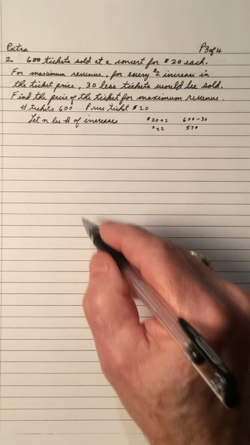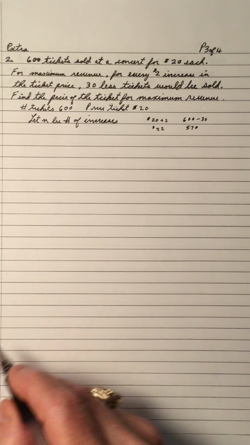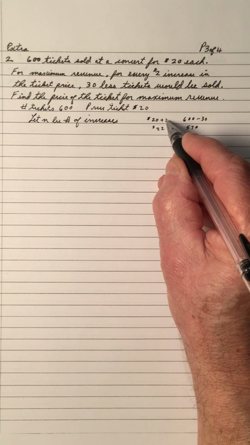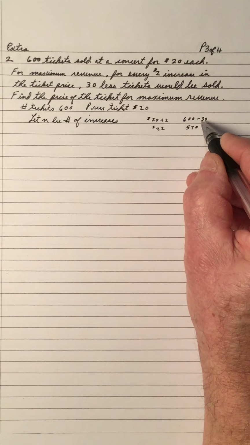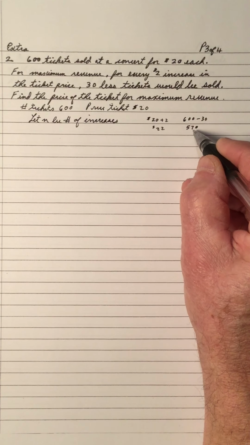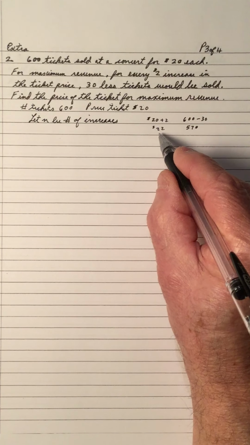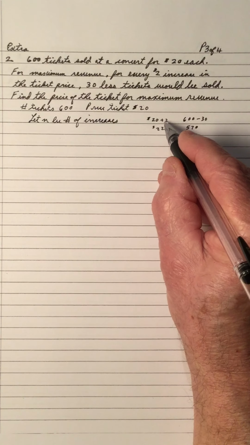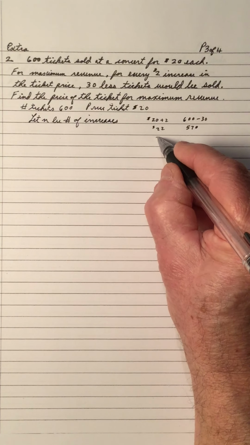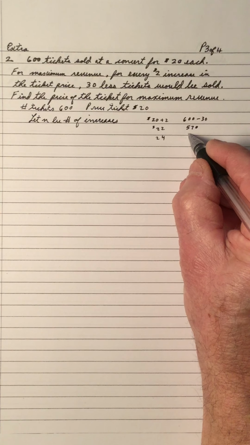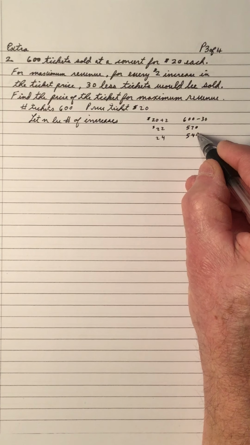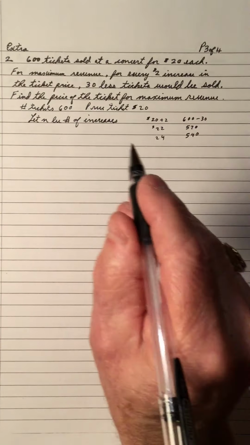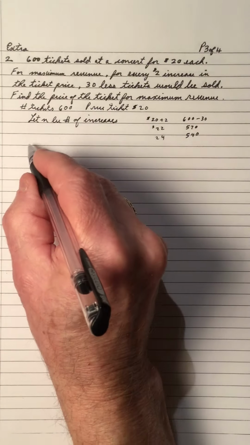So what I'm going to do now is work it out and then do a little chart to show you how this works. But you can see that I have a $2 increase, $22 ticket, and I lose 30 people. So 22 times 570 gives me a certain revenue. And then if I do another increase of $2, the ticket will be 24, and I would have 540 people, and I would get a certain price. So let's continue.